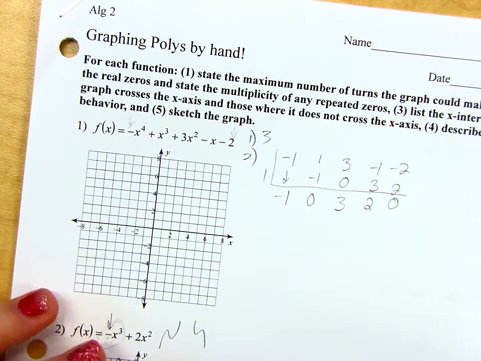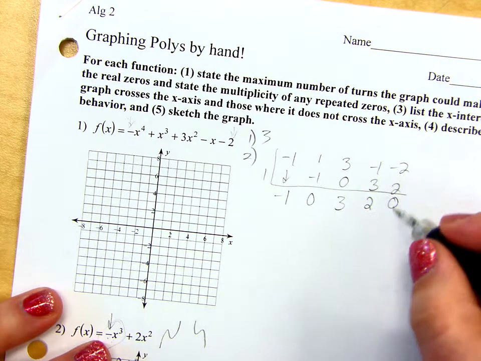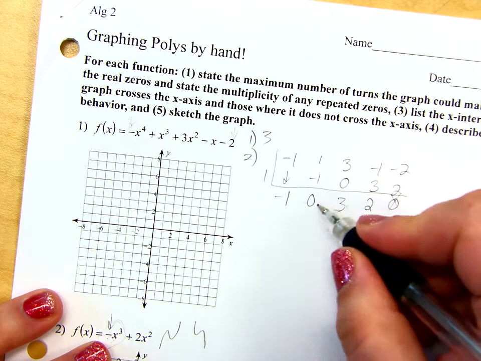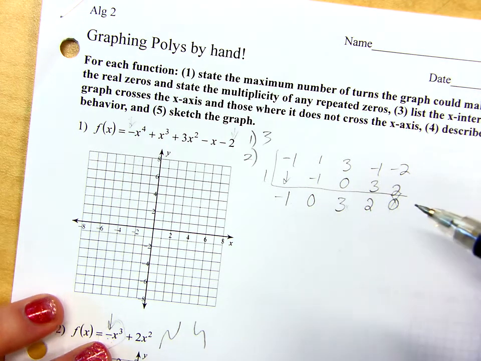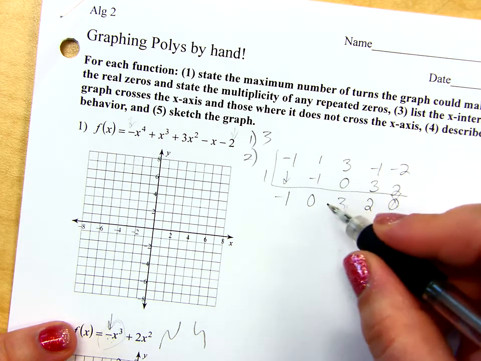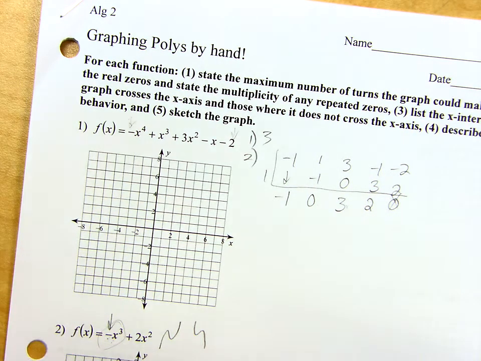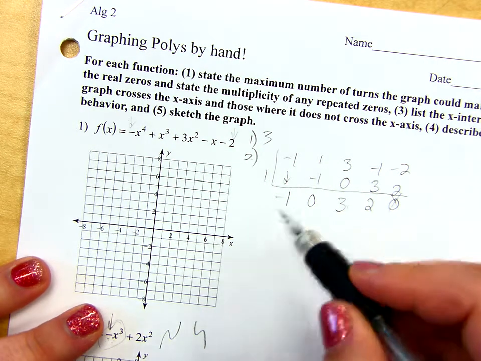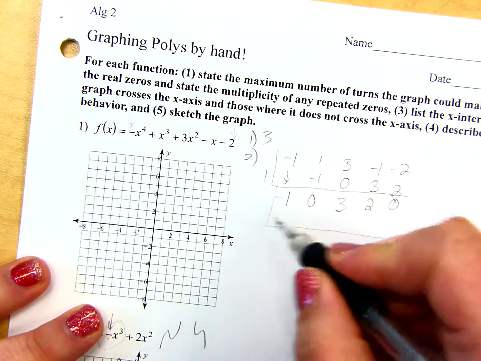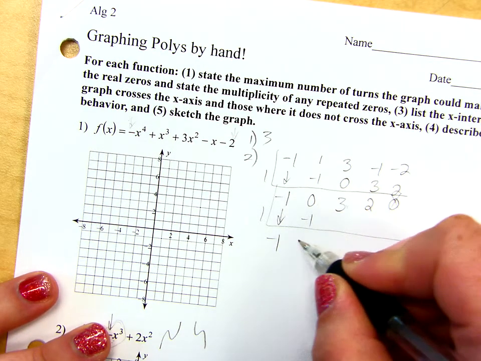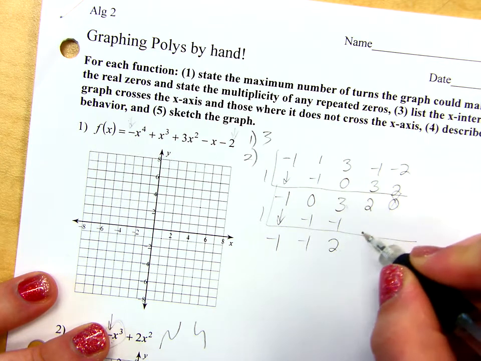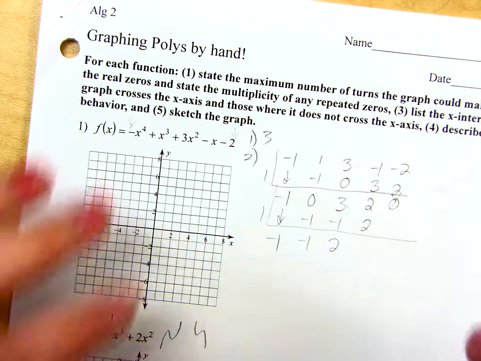Hooray! I have one of my answers. Now, this crazy thing, so that's my remainder, constant, x to the first, x squared, x to the third. I'm still not down to a quadratic, and I don't think I can factor this by grouping either. So I'm just going to keep going. I'm going to check if 1 works again. So -1, -1, -1, 2, 2. Nope. Let's try -1.